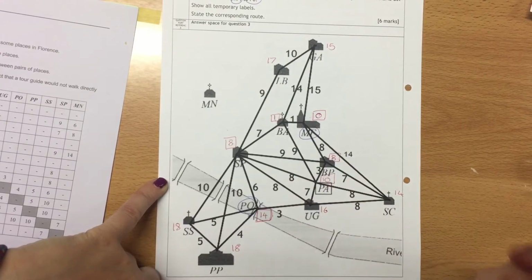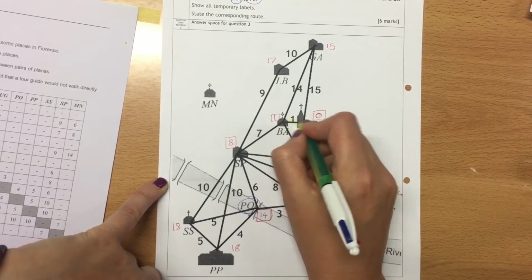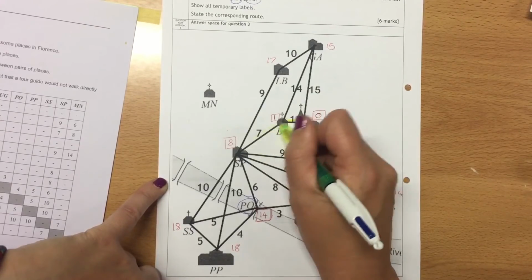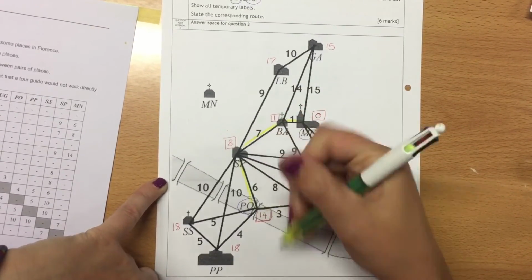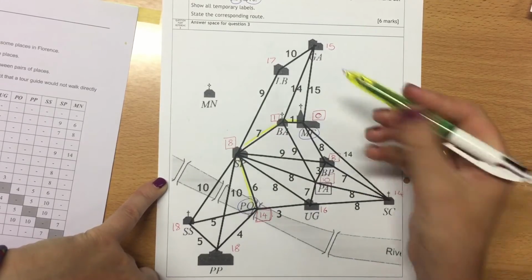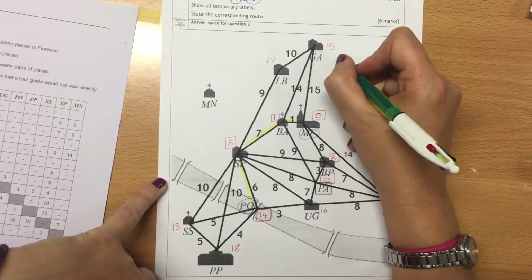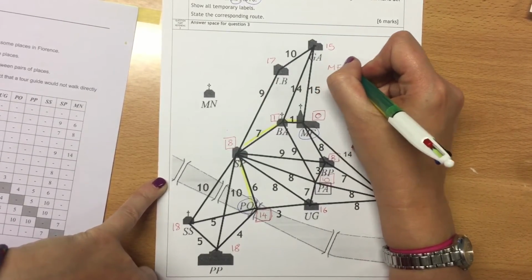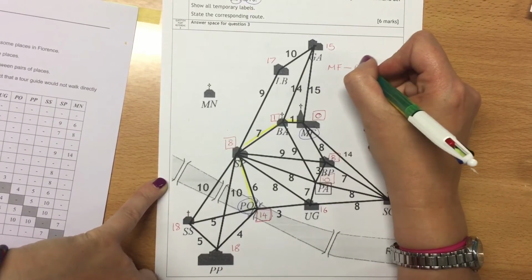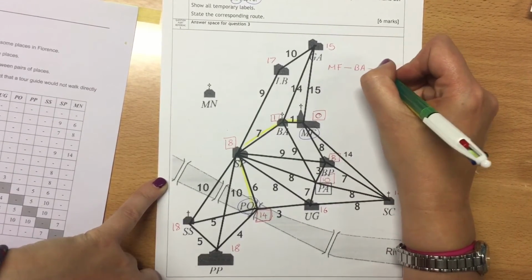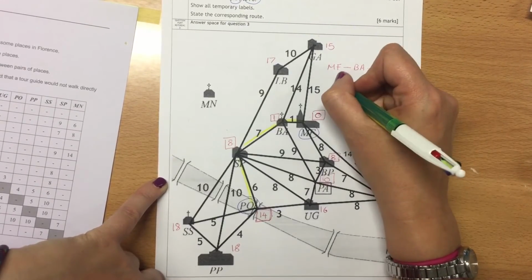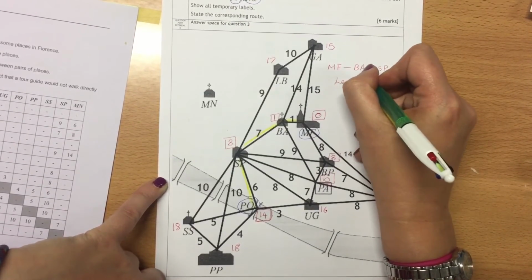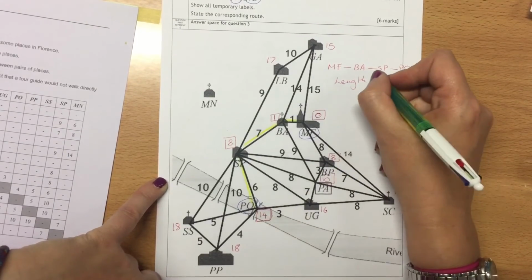So, our path is coming across 1 down to 8, and then 8 down to 14. So our path is MF goes to BA, goes to SP, goes to PO, and that has a length of this 14 here.